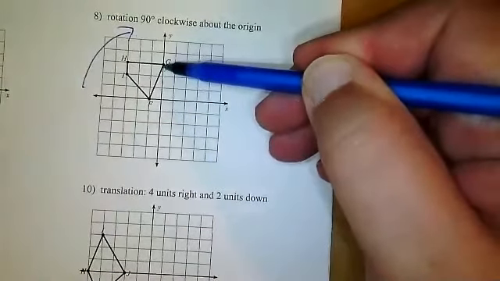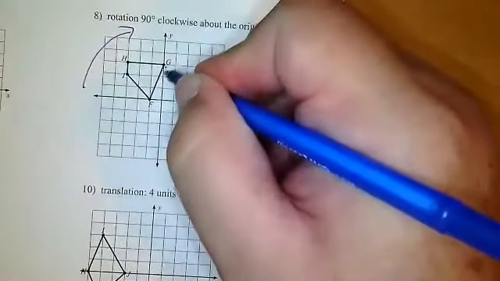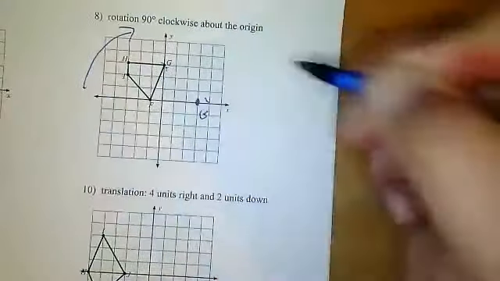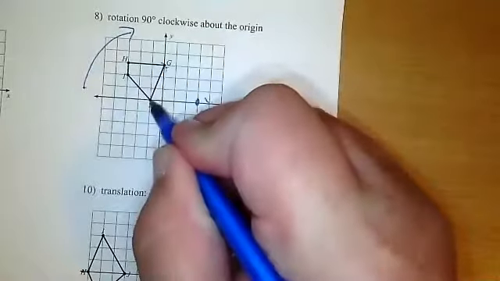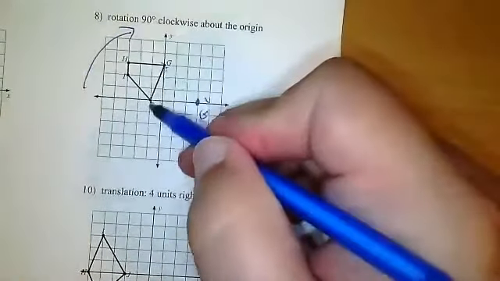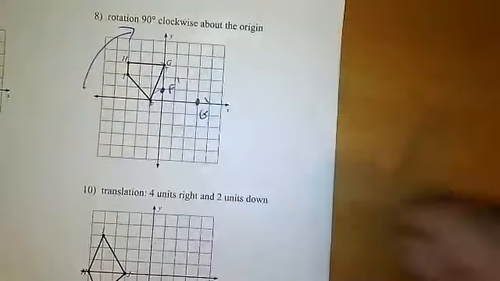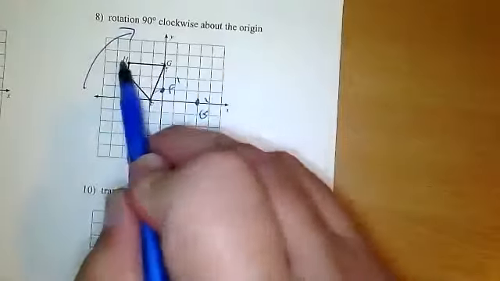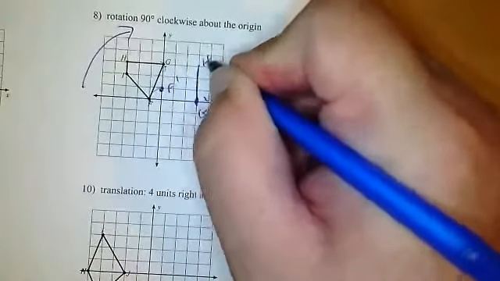G is right on the y-axis, isn't it? So if I move it to the right, it's going to end up 1, 2, 3. It's going to end up right here, won't it? Does that make sense when I rotate that point? F is right on this axis, so when I move it 90 degrees, it's going to come and be right here. Now, H is 3 away from G, like this, right?